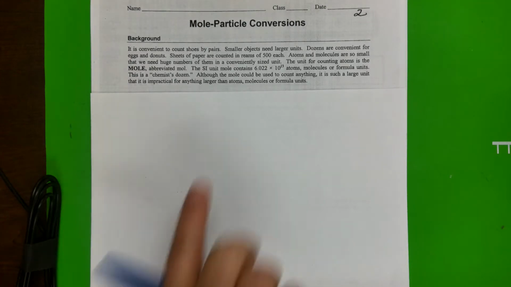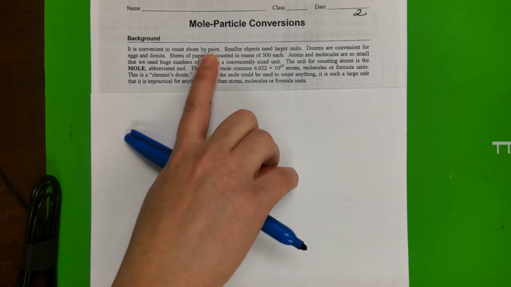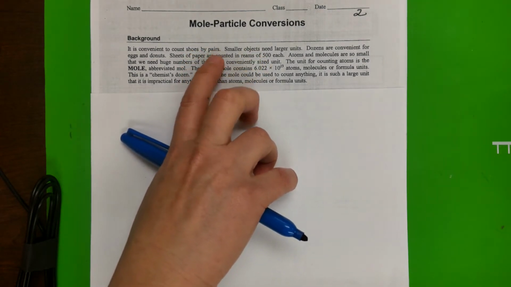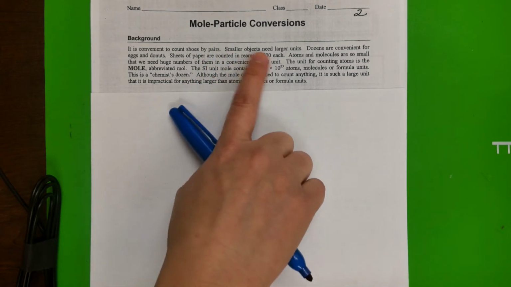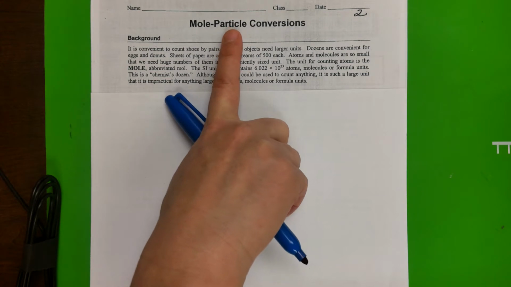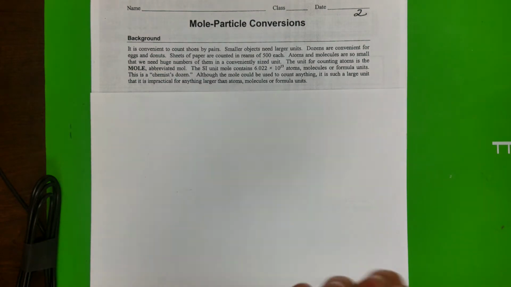It is convenient to count shoes by pairs. One pair of shoes means both our feet. Smaller objects need larger units, because the number of particles is huge. We can't even see it. It's a huge number, so we need to group them.